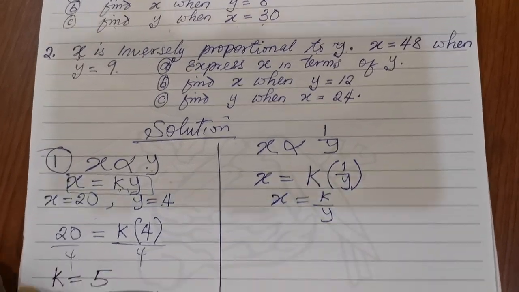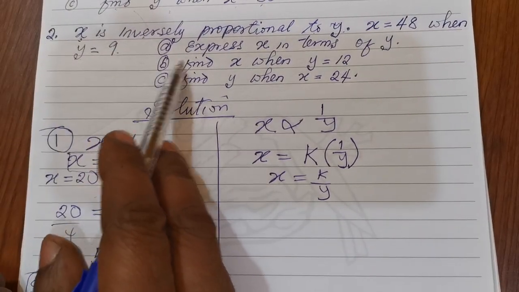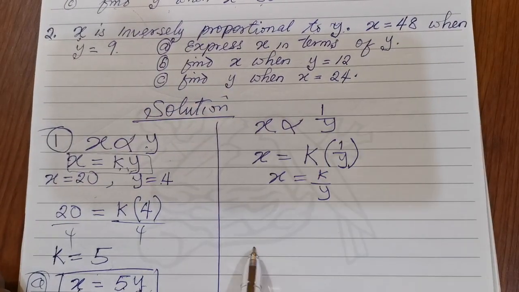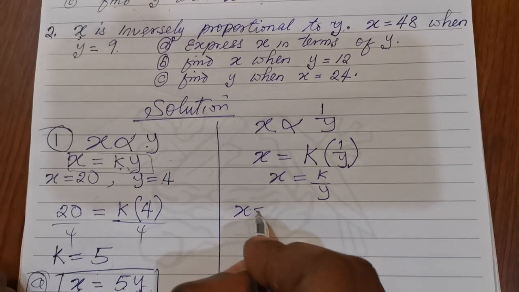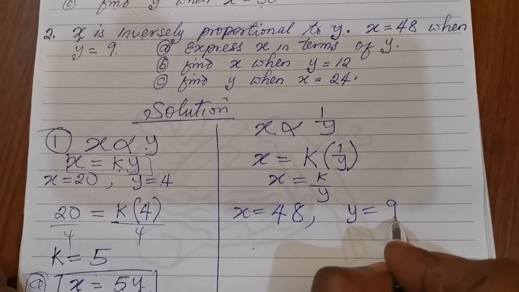Now the question says x is 48 and y is 9.